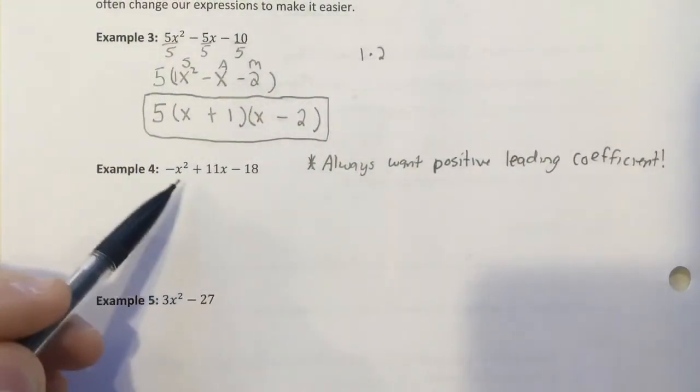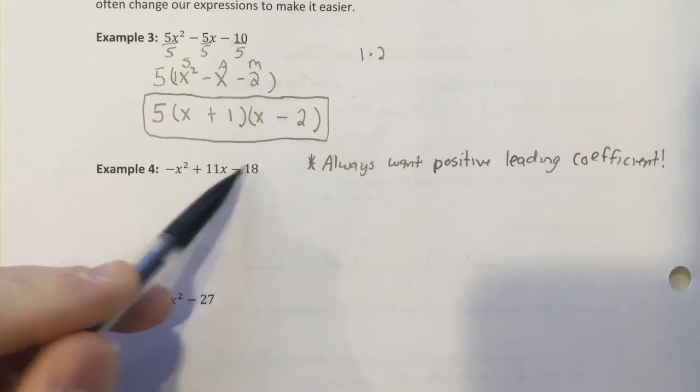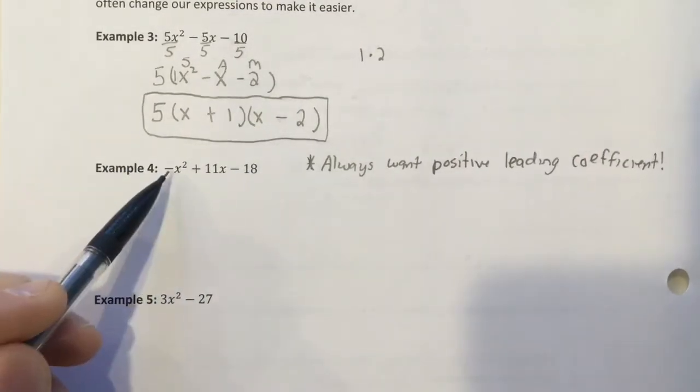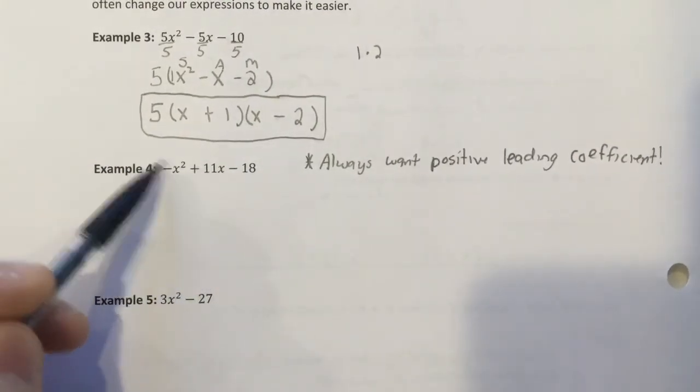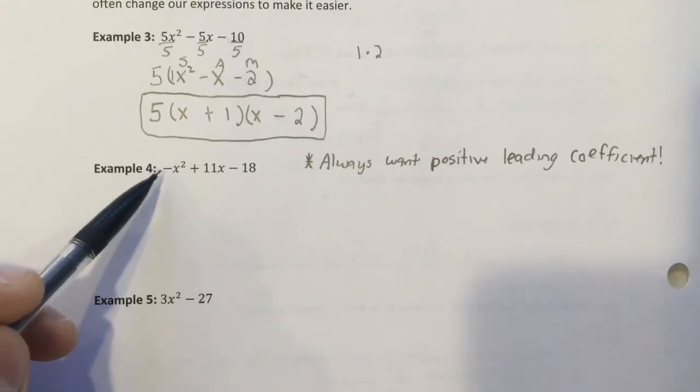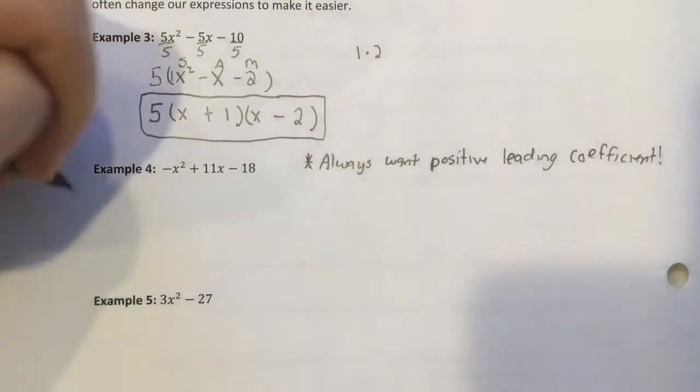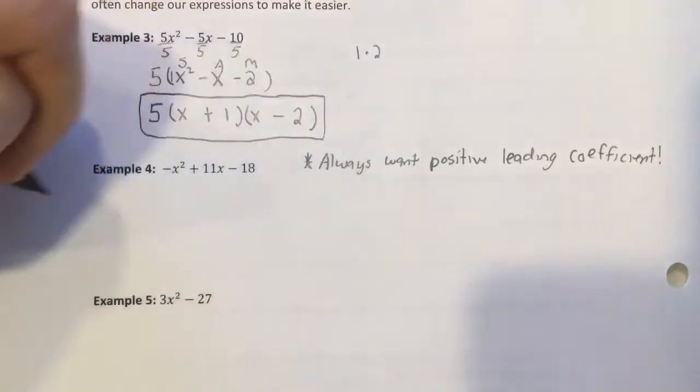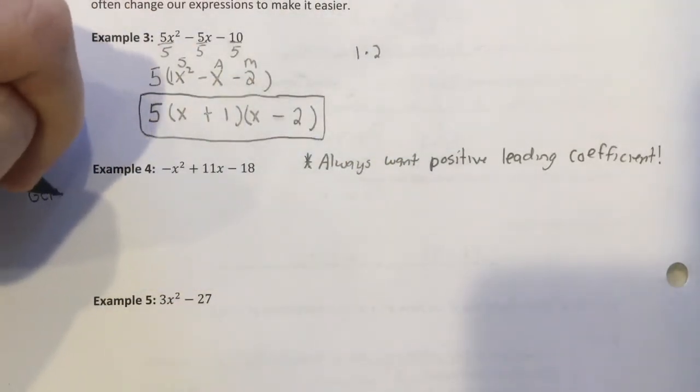So, even though it looks like there's not a GCF, there's not like a number that goes in all 3, 1, remember, goes in all of them. And since we can't have a negative leading coefficient, we're going to pull out a GCF of negative 1. So I'm just going to write here, GCF equals negative 1.